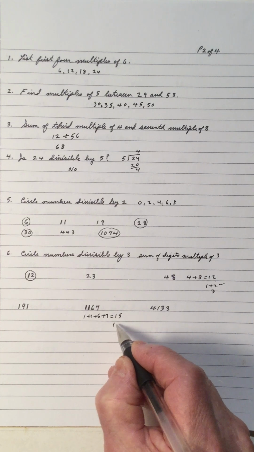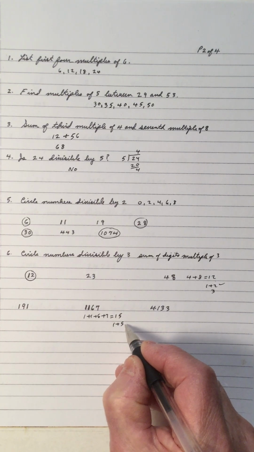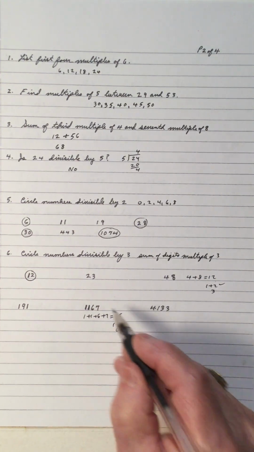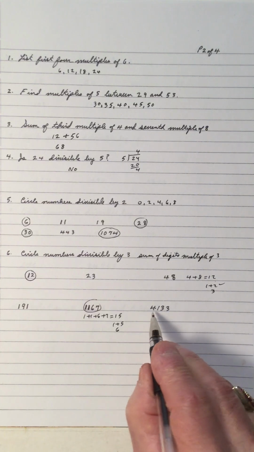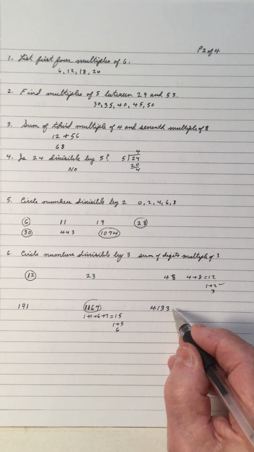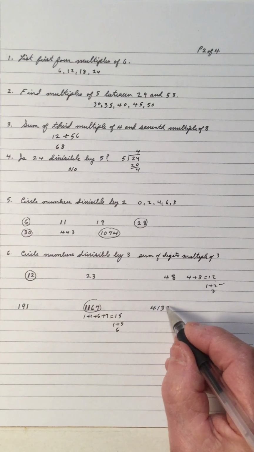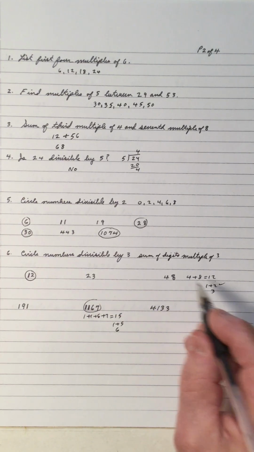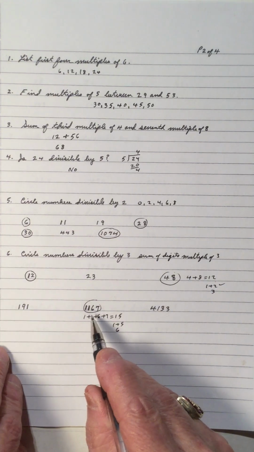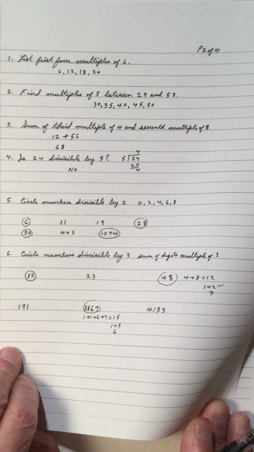If you add 1 and 5, you get 6, so that means it's divisible by 3. Yes. Add up the next one, you get 6 and 5 is 11. It's not a multiple of 3, so no. So the numbers divisible by 3 are 12, 48, and 1,067.